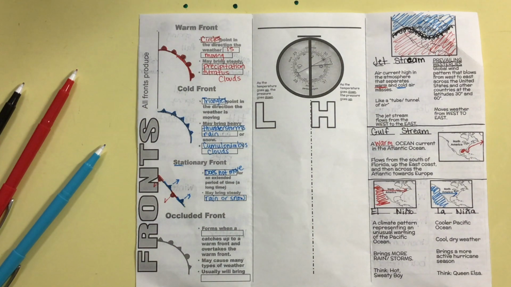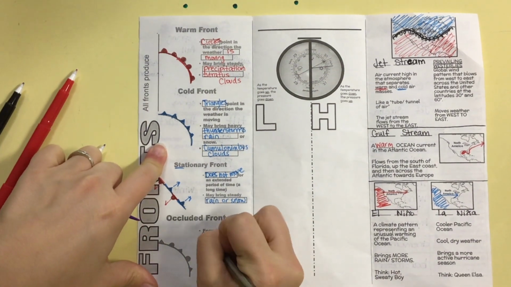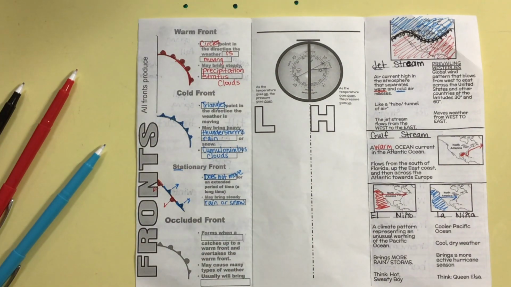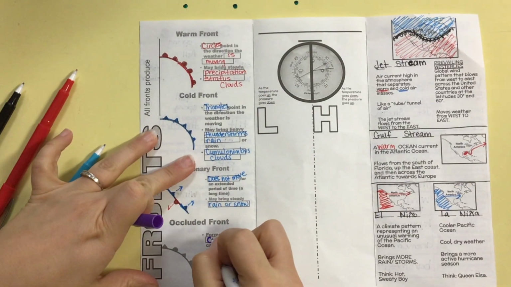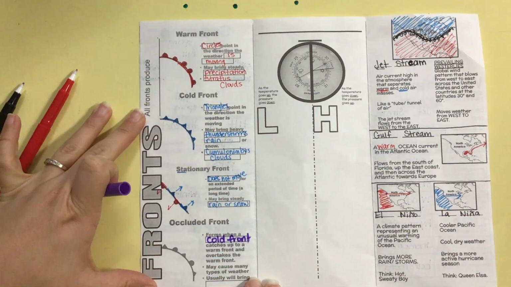And then our last example is going to be the occluded front. This is when a cold front catches up to a warm front and overtakes it.